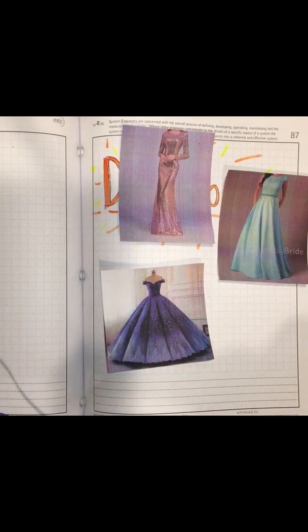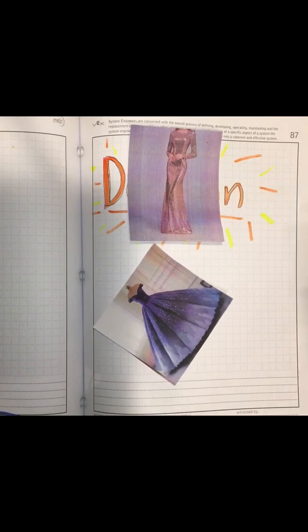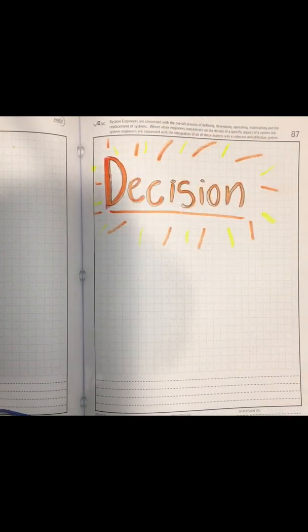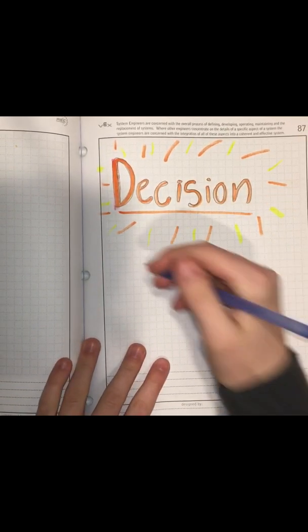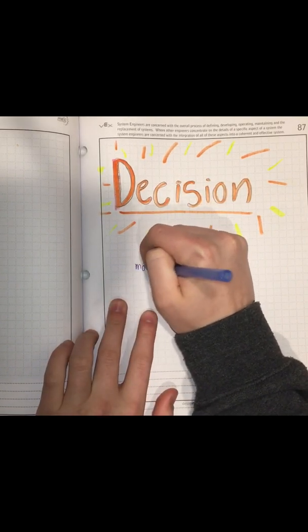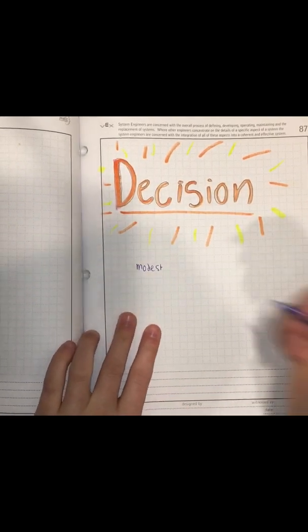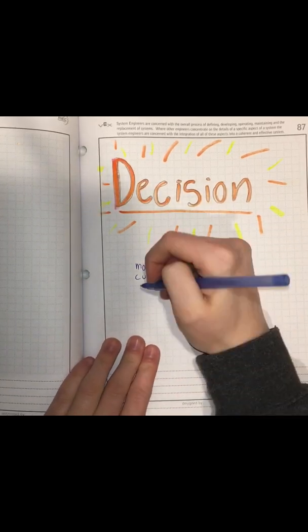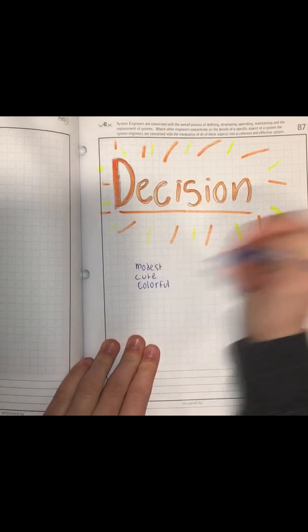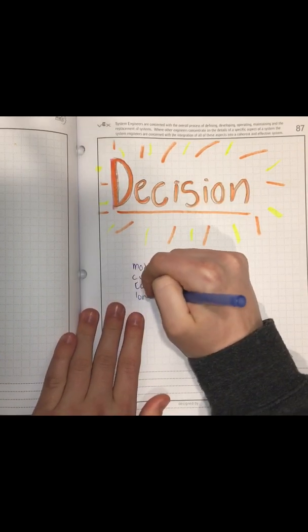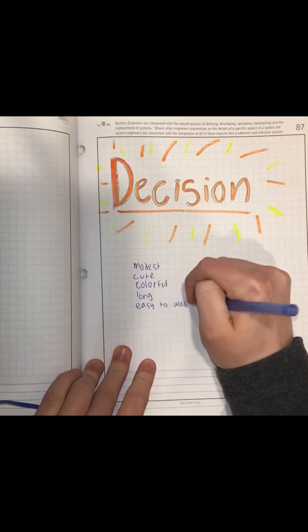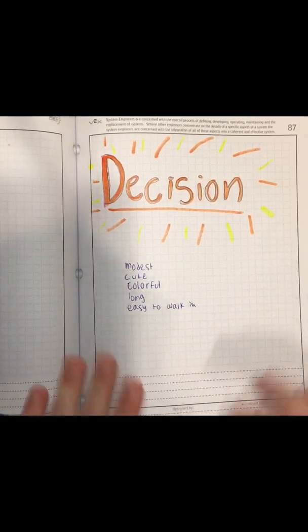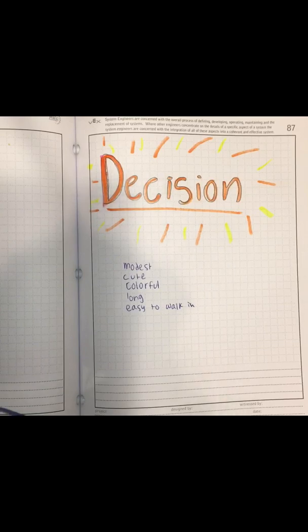So, first off, you're going to want to list all of the things that you like about dresses in general. Not each specific dress, but what you're looking for in a dress. So, we're going to list maybe modest, cute. How about your favorite color? You could also list things like long, easy to trip on. So, you don't want it to be easy to trip on, but easy to walk in. And anything else you can think of that you want to be one of the criteria that you weigh your decision on.